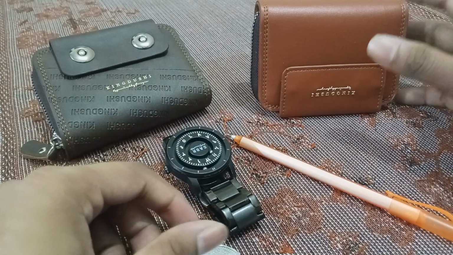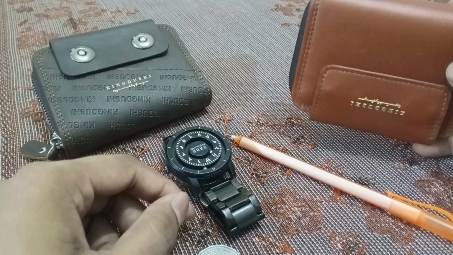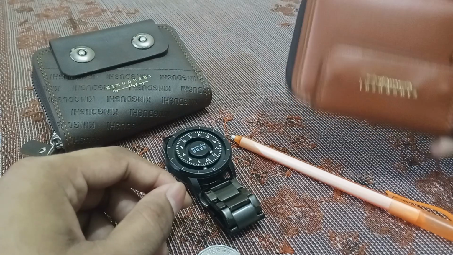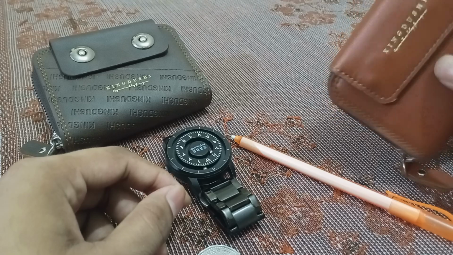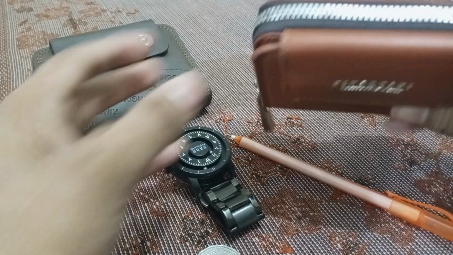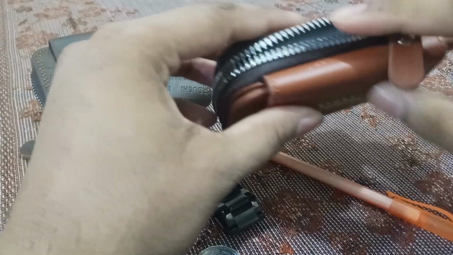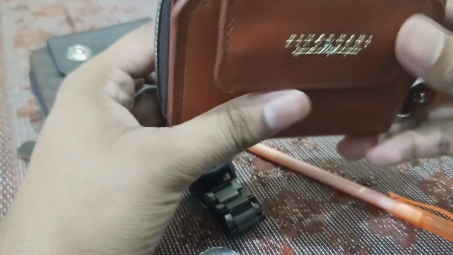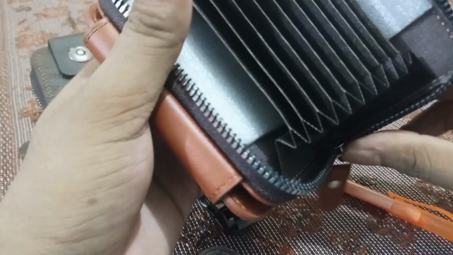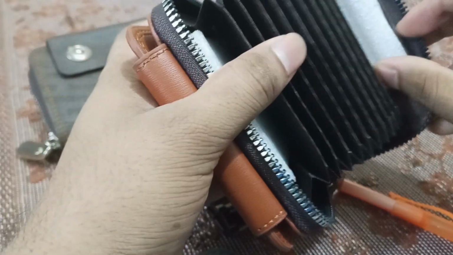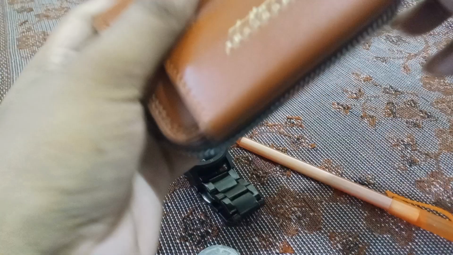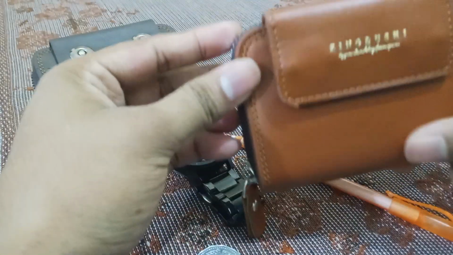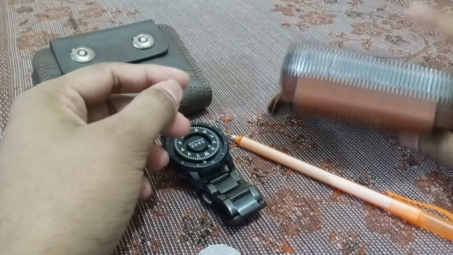Next, here is a brown wallet. It is made of leather. A wallet is used to keep money, cards, or small papers safe. I can open it and I can put some money inside. So this is a wallet. It's called a brown wallet.